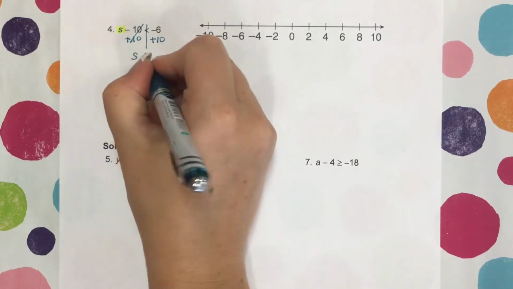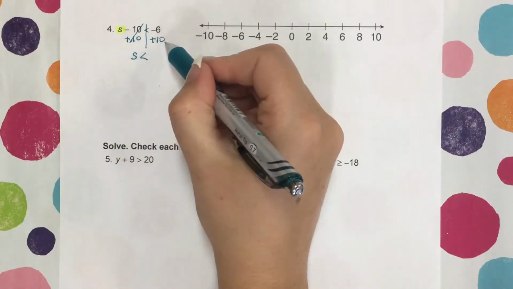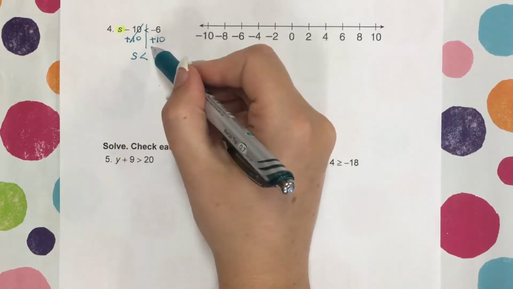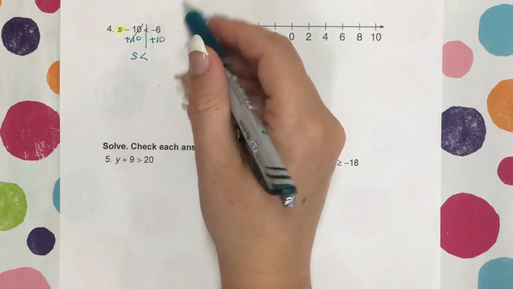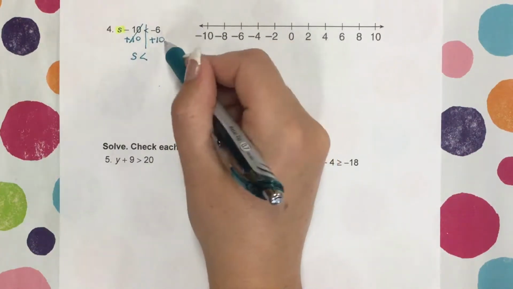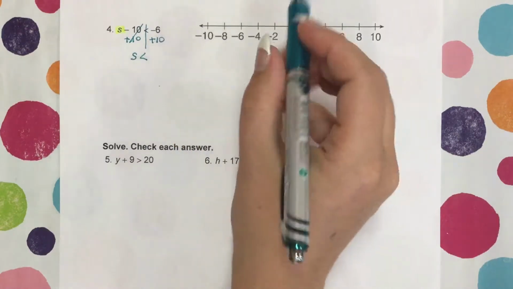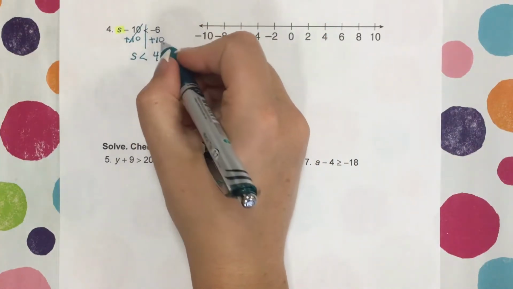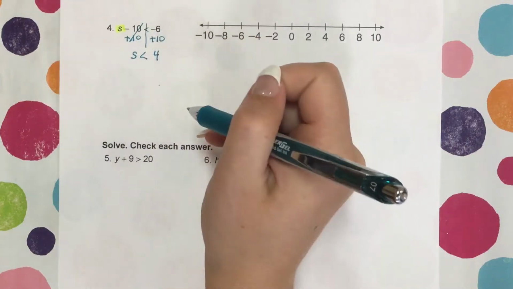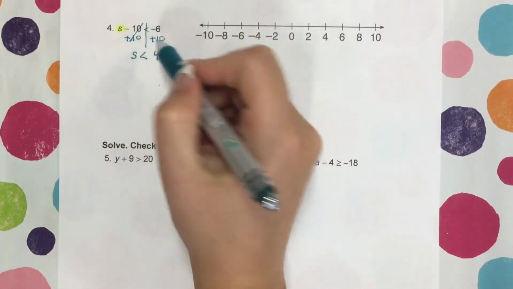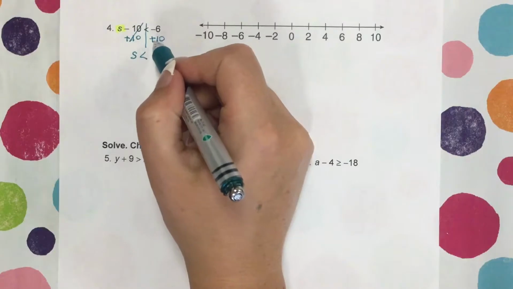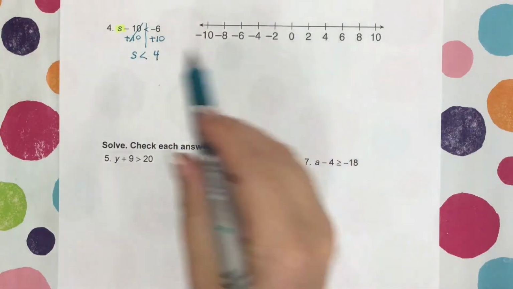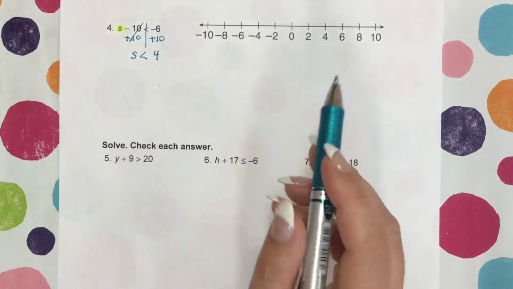We have s is less than negative 6 plus 10. 6 is negative, 10 is positive. The signs are different, so we take the difference. The difference between 10 and 6 is 4. And then we look to see which number is bigger. Is 10 bigger or is 6 bigger, without paying attention to the signs? 10 is a bigger number and 10 is positive, so our number ends up being positive.